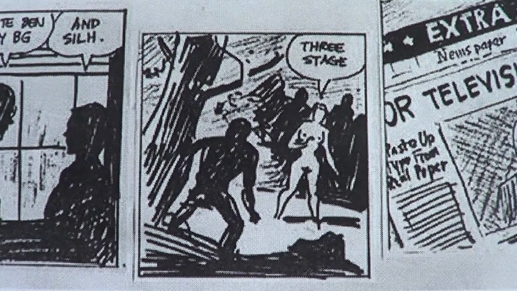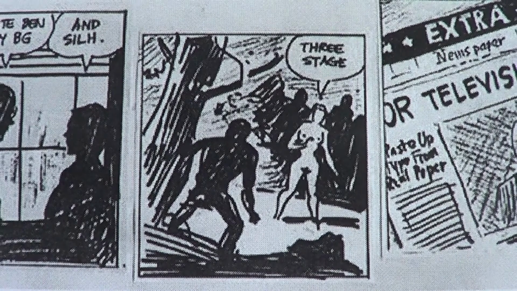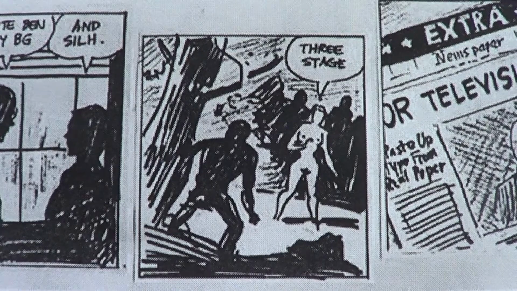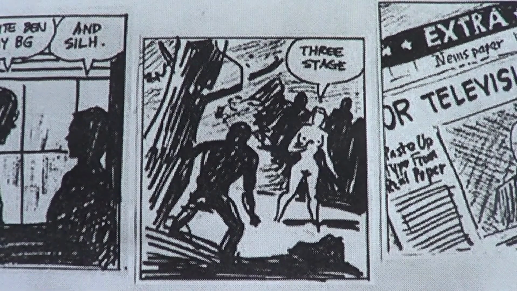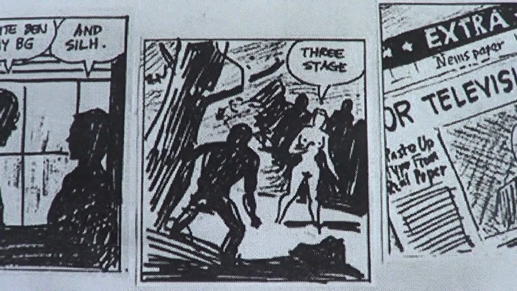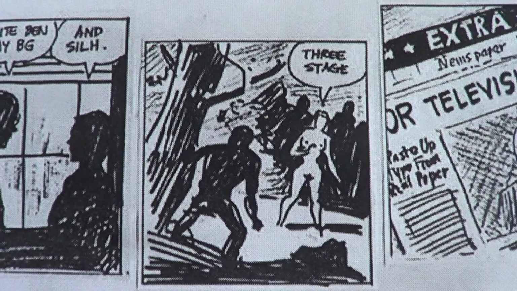Also putting it on a slight angle like that makes it very unsettling. So it's a very unsettling kind of composition, this particular one. But also drama, because you've got diagonals.